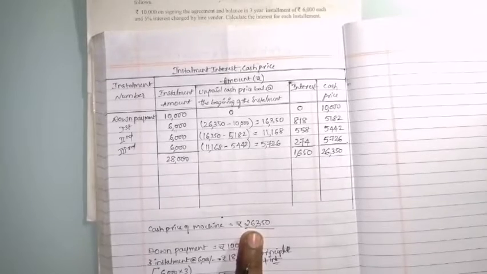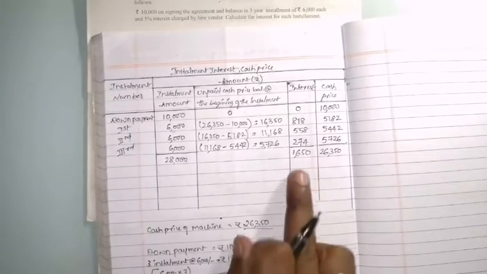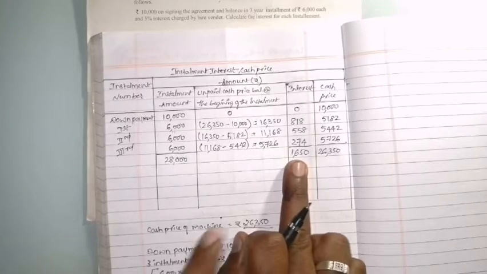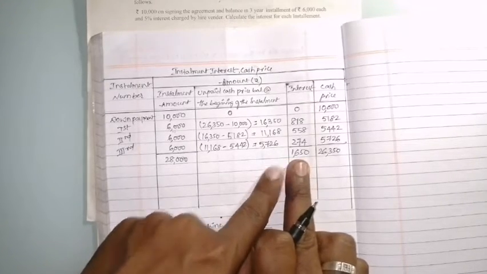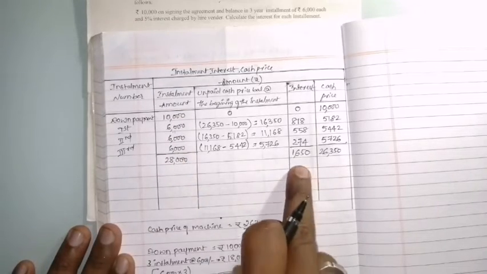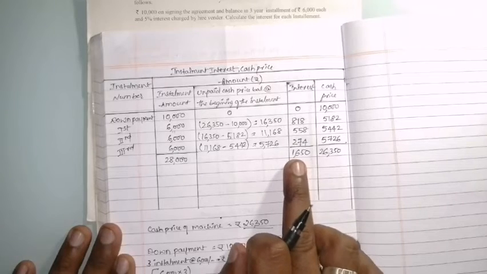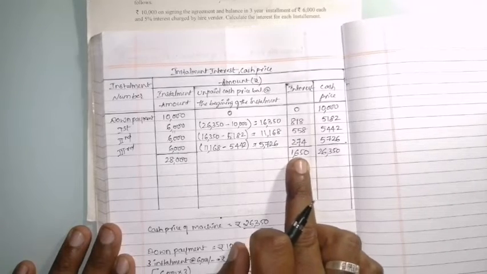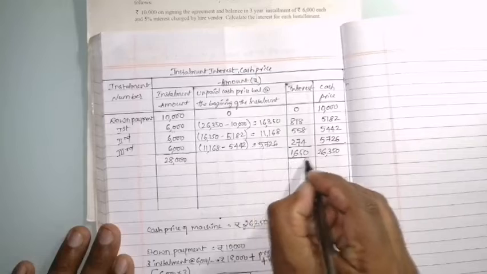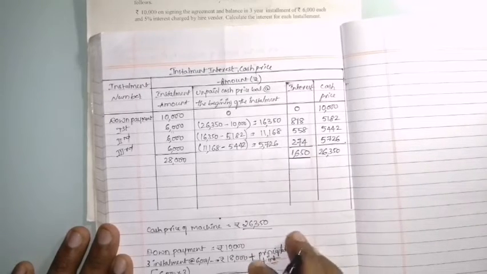The difference is the interest included in the installment amount. In this problem they asked us to find the interest amount, which was calculated here as 1,650. That's it. Clear?